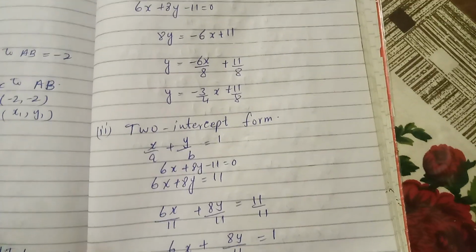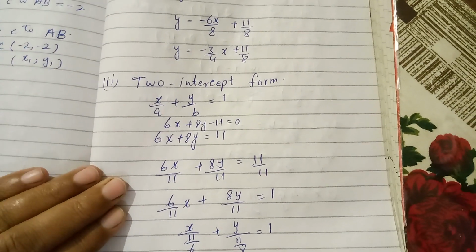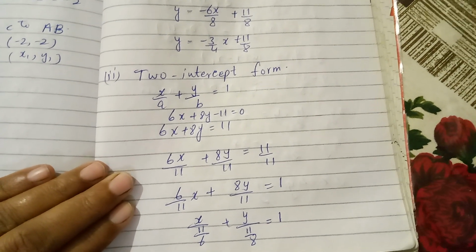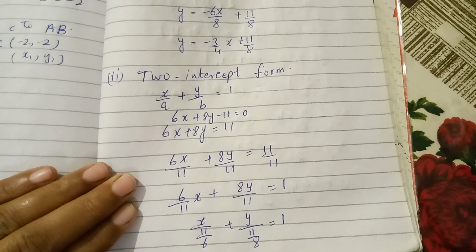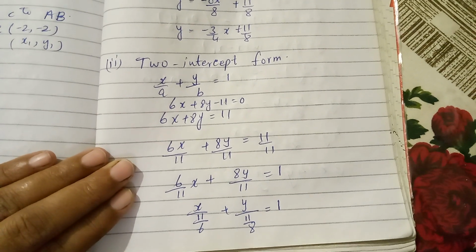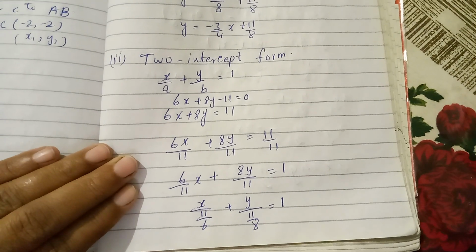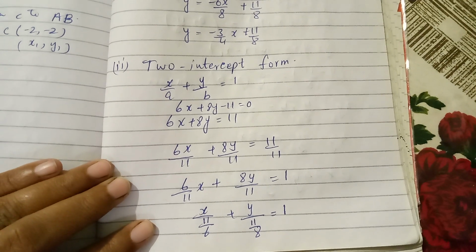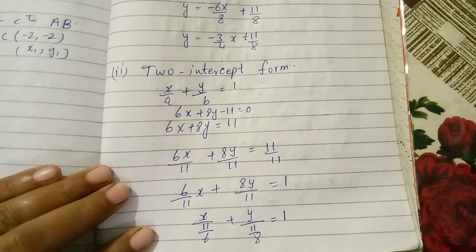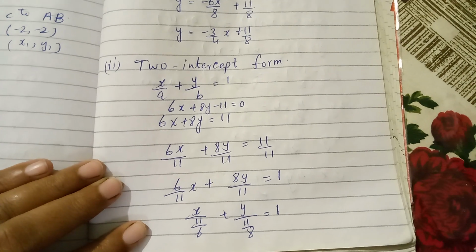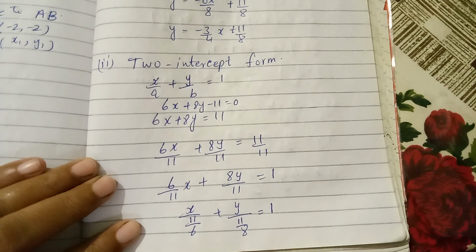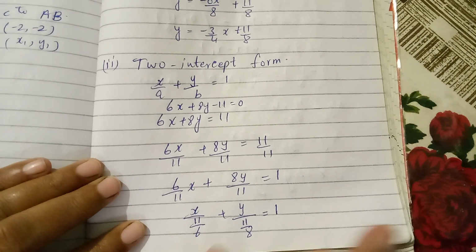Now the intercept form is: 6x plus 8y minus 11. So we have to change the side of 11, it will become plus 11. So we have to divide both sides by 11, because you can see the right side of the intercept form is 1. So we have to make 1 on the right side. That's why we divide both sides by 11. So it will become 6 over 11 x plus 8y over 11 is equal to 1. 6 over 11 is multiplying with x, so it will go in the denominator. It will become 11 over 6, because in this form we have x in the numerator. So it is your required answer for the intercept form.